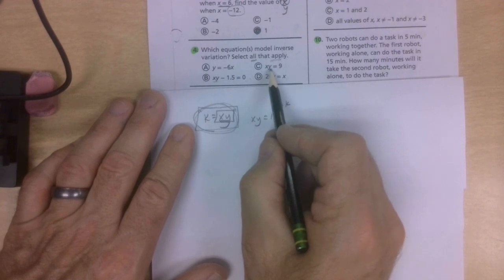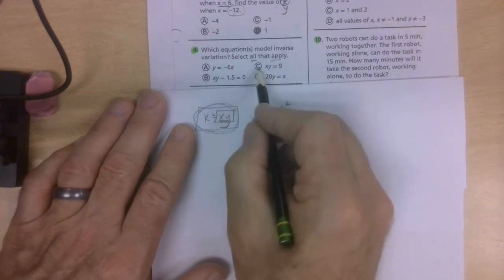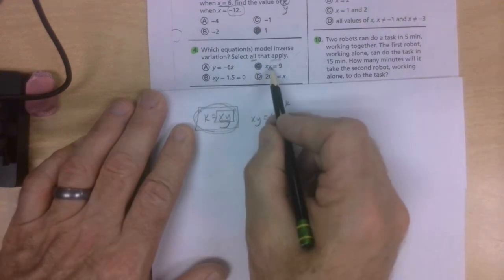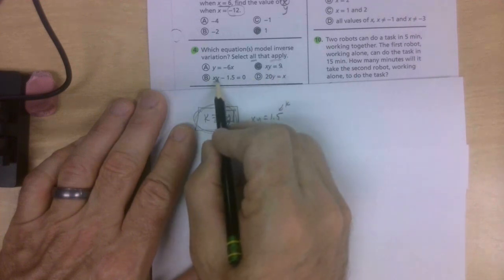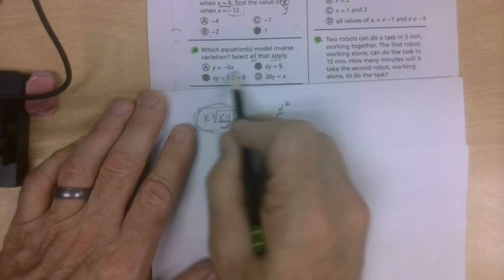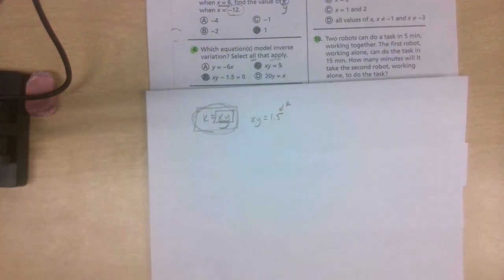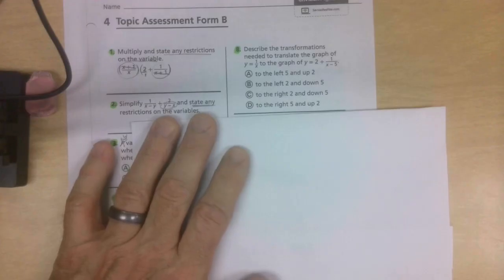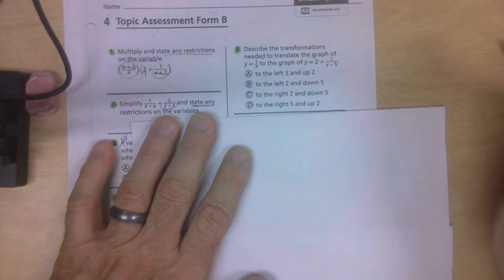But then over here I got just straight up xy equals 9. So that's for sure, because xy equals k, xy equals 1.5, which is k. And I don't have that in either of these other two. So that's a pretty simple little problem if you can kind of wade through the information. So back-to-back semi-simple problems, I think.